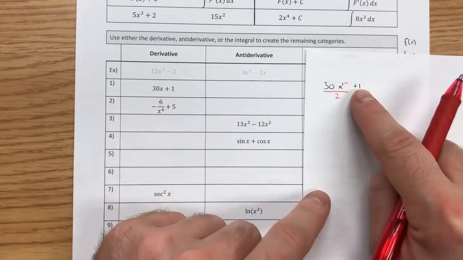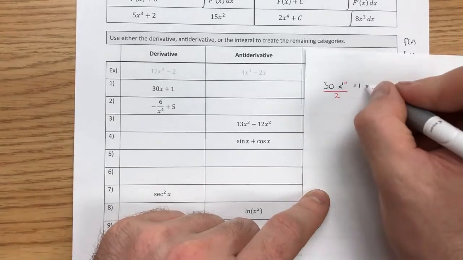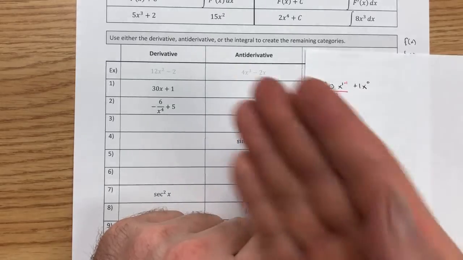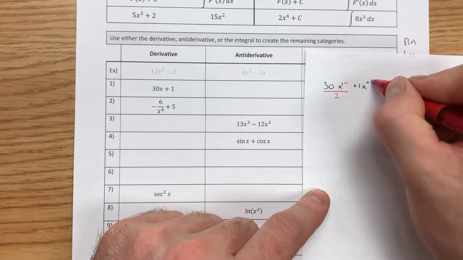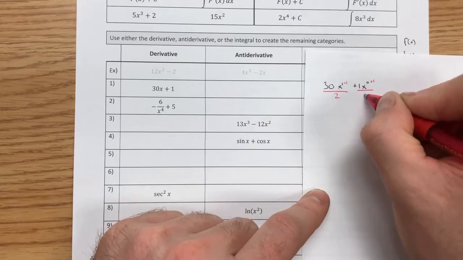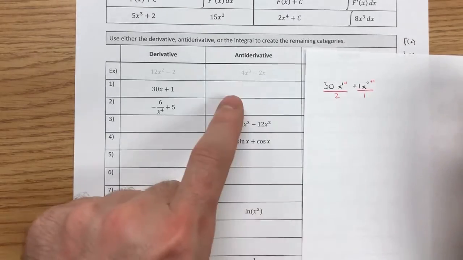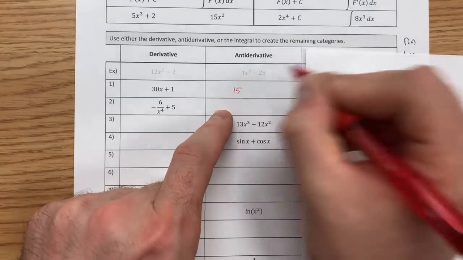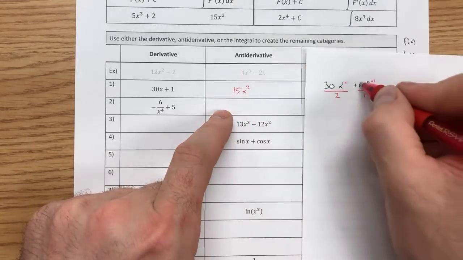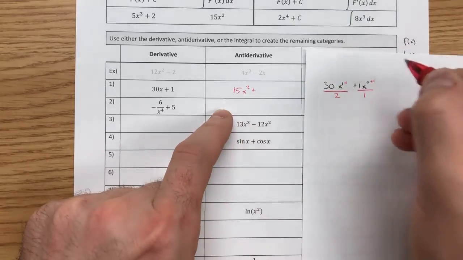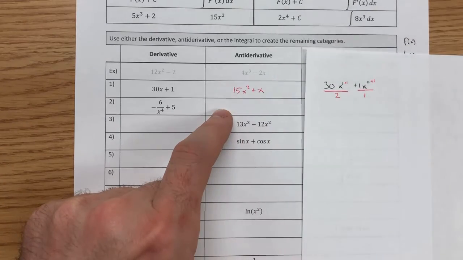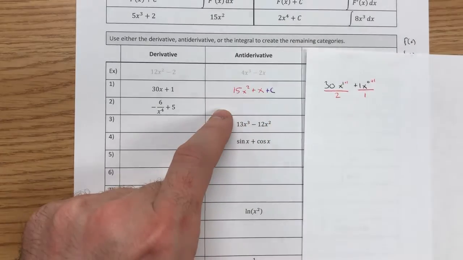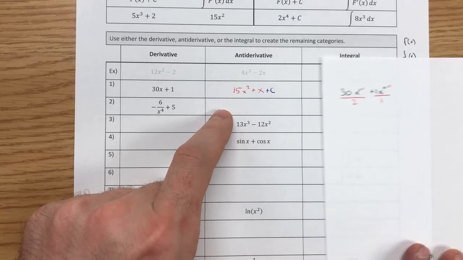Now, what you don't see right here is that that constant actually does have an x, but that's an x to the 0th power because we don't see it. So what I'm going to do is I'm going to add a 1 and divide by that, which is 1, which is going to give me an antiderivative of, let's see, 30 divided by 2 is 15, x squared. Let's see, that's going to be plus 1, so I'm not going to write that, x. And the big thing we can't forget is that plus c. There's my antiderivative.